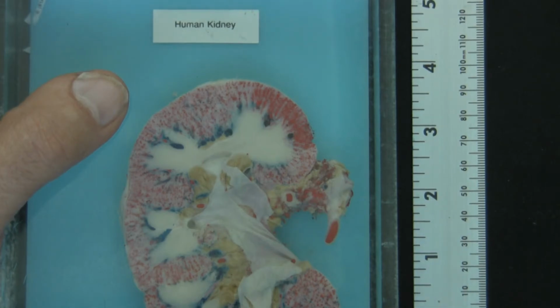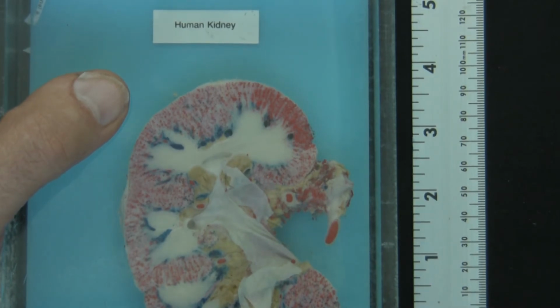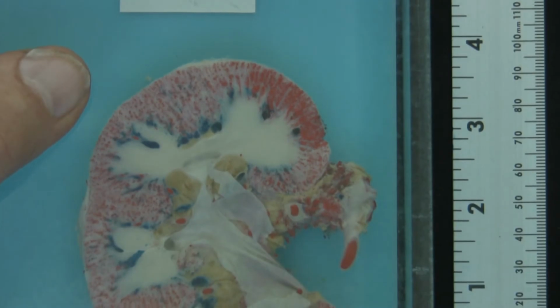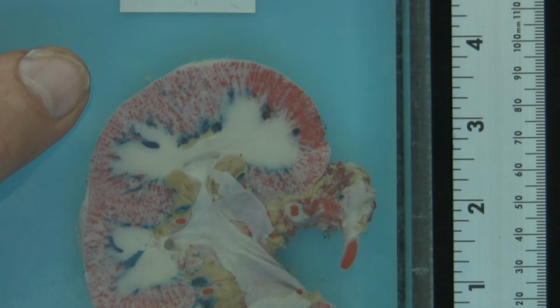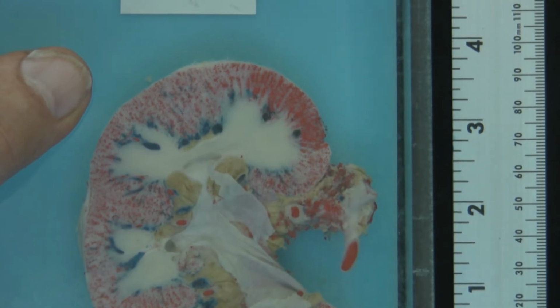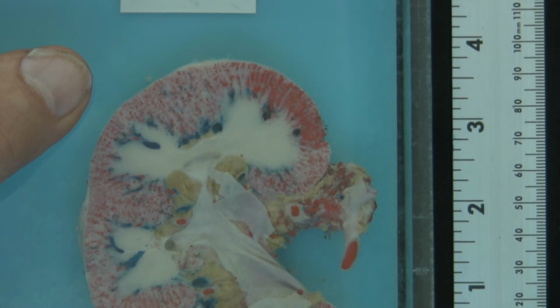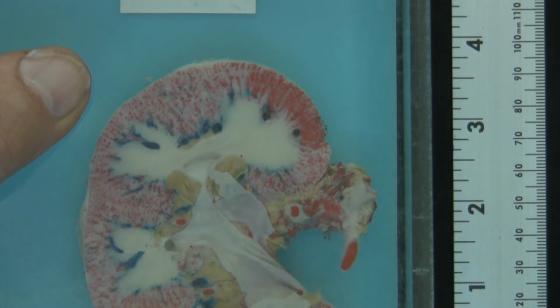Looking at a frontal section of a human kidney that's been injected with latex, we can see particularly well the cortex in red, and actually there are little pinpoint ball-like structures which actually represent the glomeruli, almost all of which are in the renal cortex.